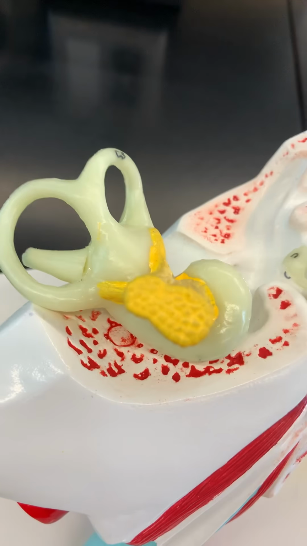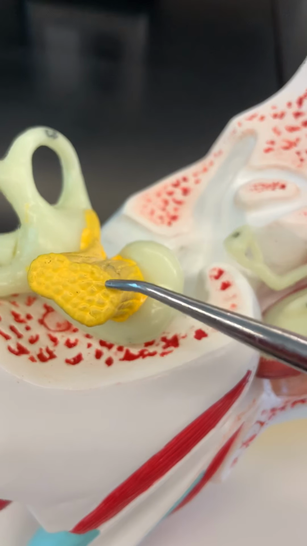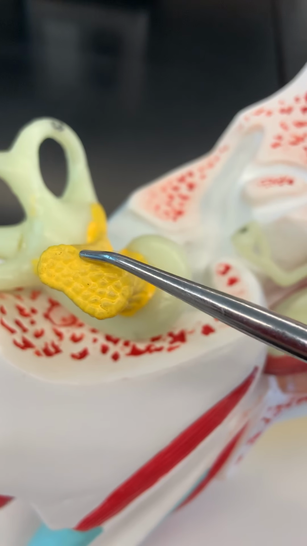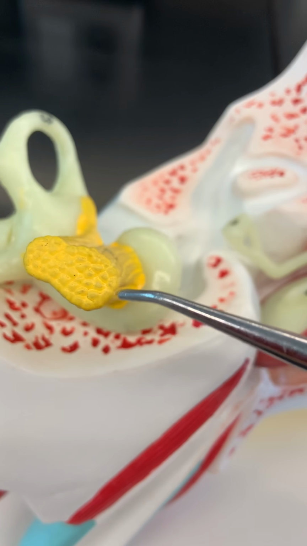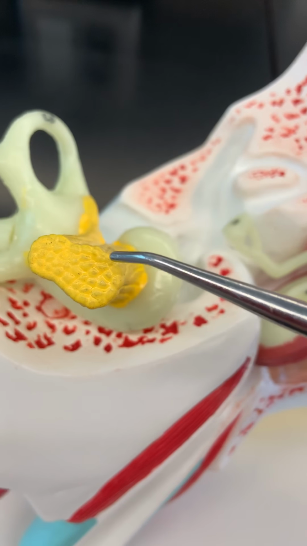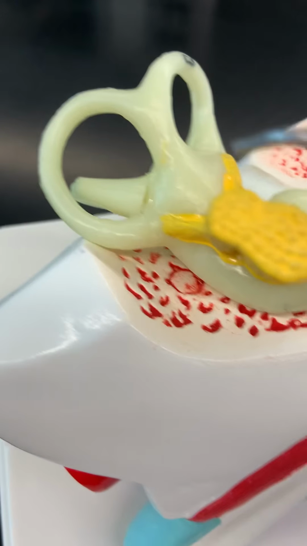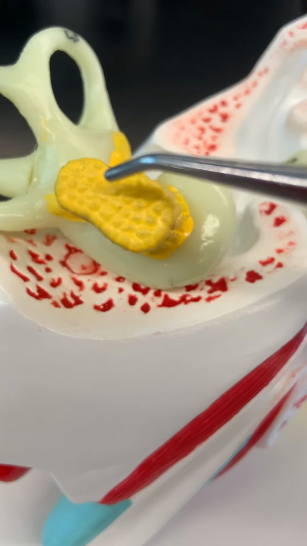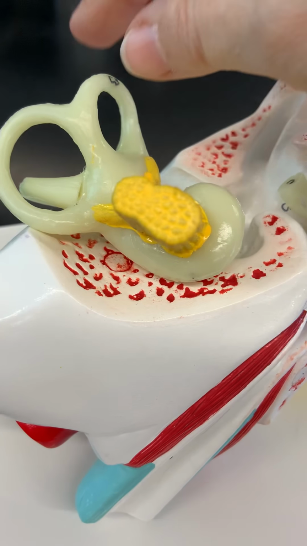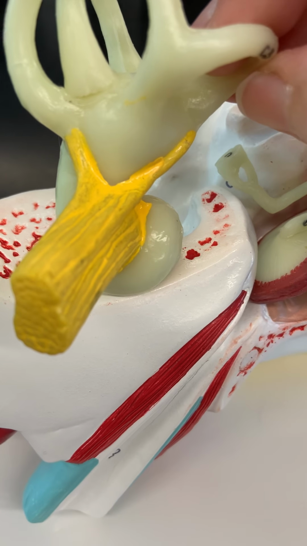But if you look, it looks as if this vestibulocochlear nerve has two portions to it. So we have the cochlear nerve portion of the vestibulocochlear nerve, and it's going to go to the cochlea. And we have the vestibular portion of the vestibulocochlear nerve, and it's going to go to the vestibular apparatus. So you can see that it goes to the vestibular apparatus.